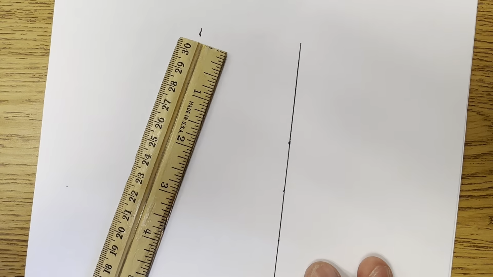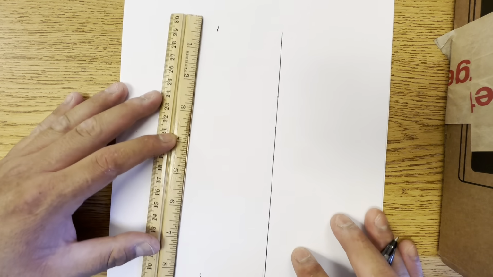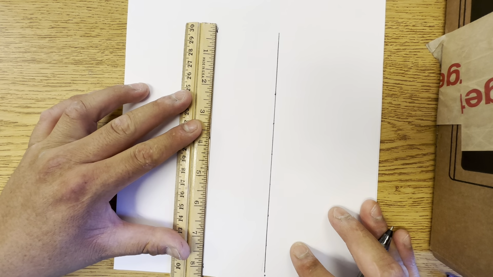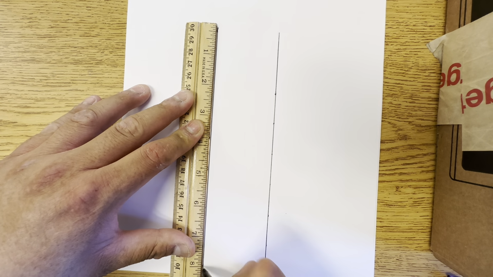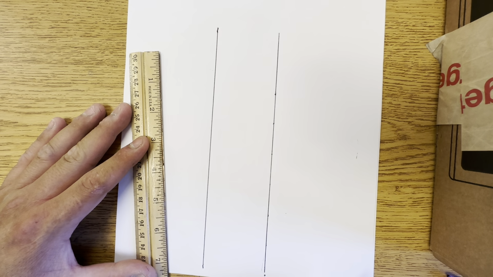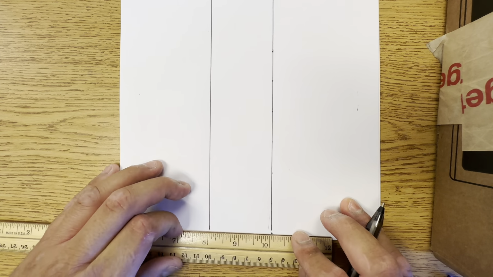And then on the other side, all I'm gonna do now, zoom out, is I'm going to connect both of these vertices. So you should have two 8-inch vertical lines. And then I'm gonna connect these guys here.